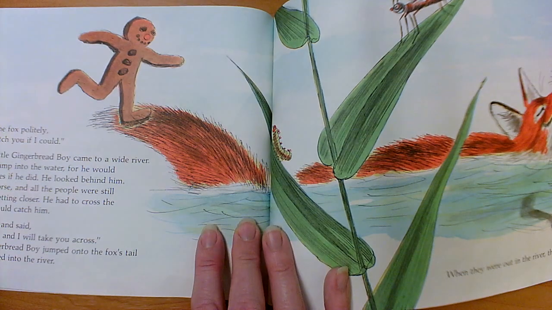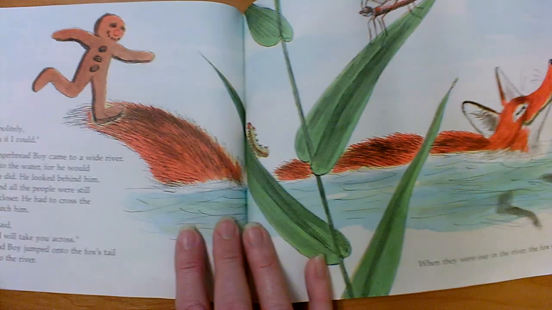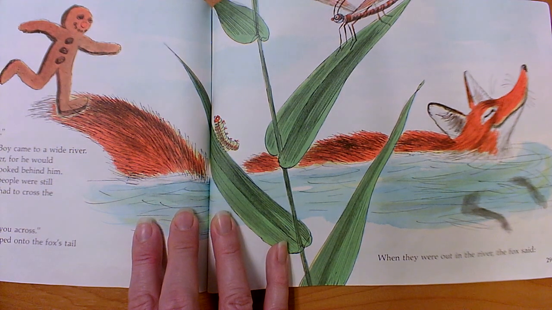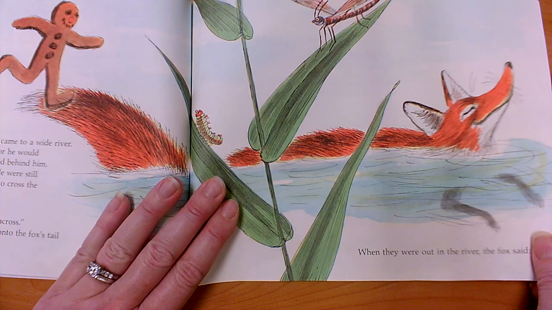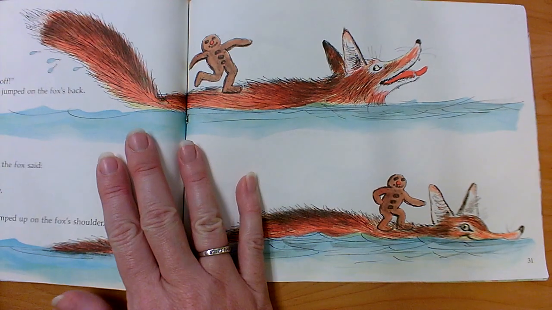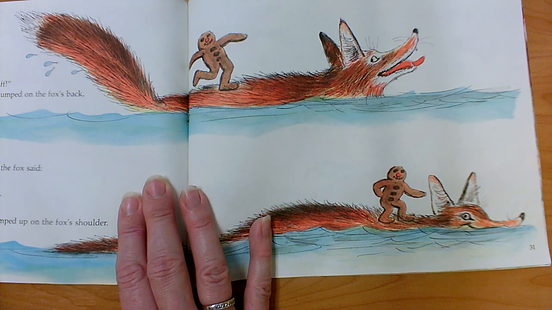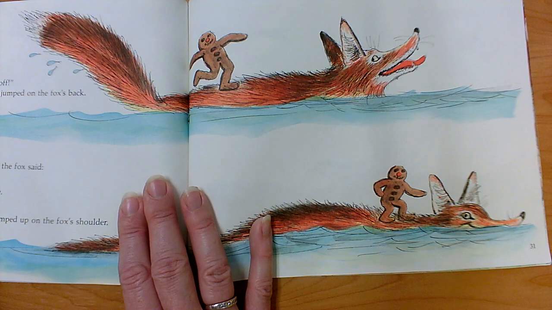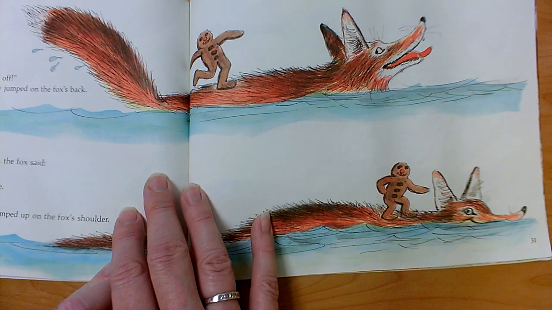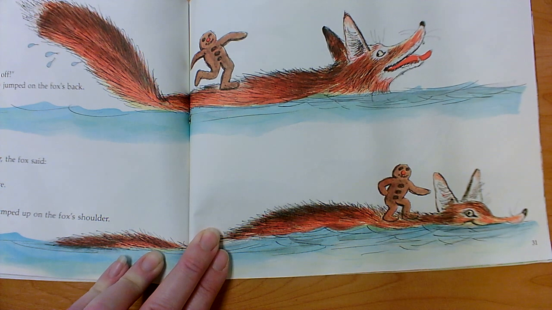The fox saw this and said, "Jump on my tail, and I will take you across." So the little gingerbread boy jumped onto the fox's tail, and the fox jumped into the river. When they were out in the river, the fox said, "Little gingerbread boy, I think you had better get on my back, or you may fall off." So the little gingerbread boy jumped onto the fox's back. After swimming a little farther, the fox said, "The water is deep. You may get wet where you are. Jump up on my shoulder." So the little gingerbread boy jumped up on the fox's shoulder.